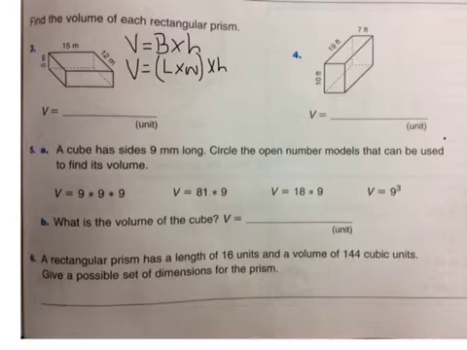And continuing on with 4 as well, please do not forget to include your units cubed. Okay, here it's meters cubed, and on the other one it's feet cubed, number 4.